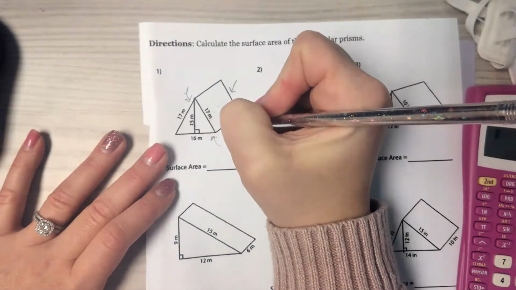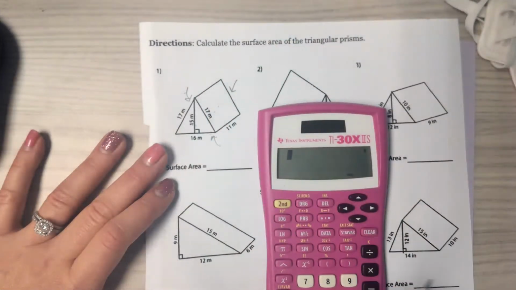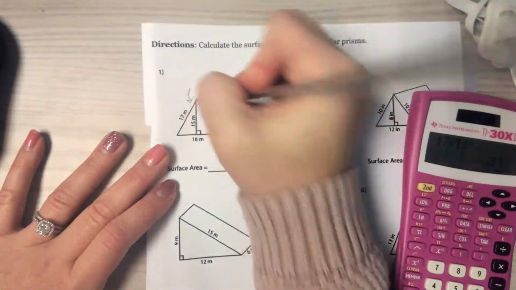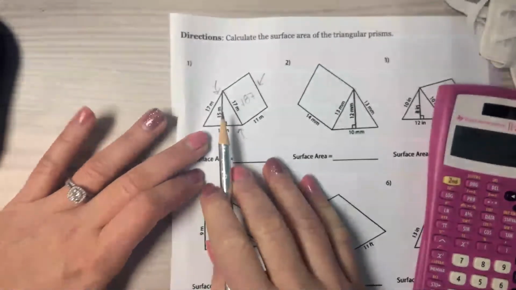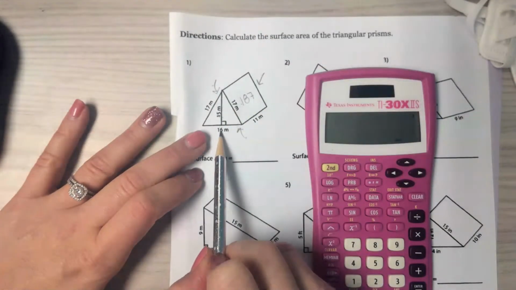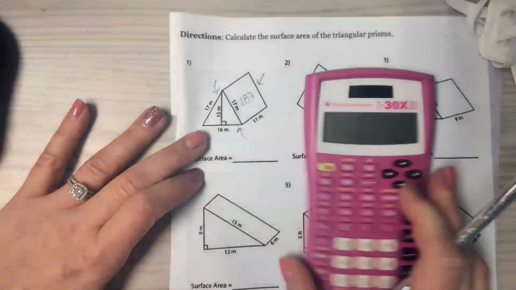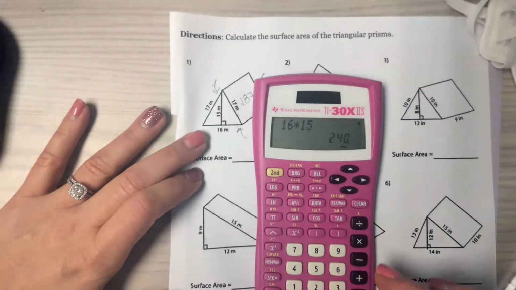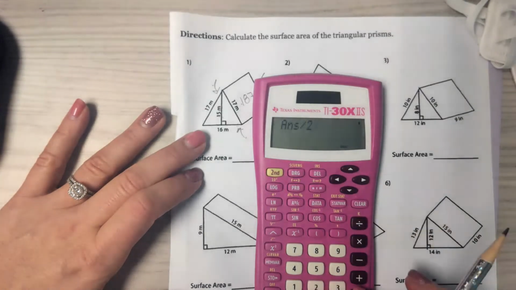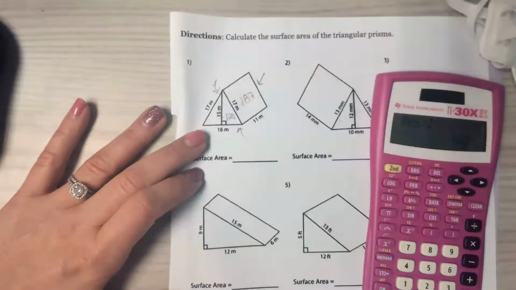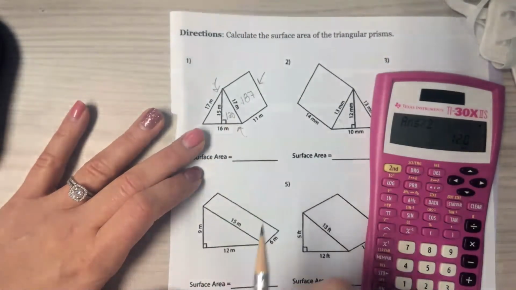This rectangle is a 17 by 11. So we know we just need to take 17 times 11, and that is 187. So I'm going to write 187 right here. Now I can do the front of this triangle. So this triangle is going to be base times height divided by 2. So 16 times 15 equals 240 divided by 2 equals 120. So I'm going to write 120 right here. Kind of small, but you can fit it in.